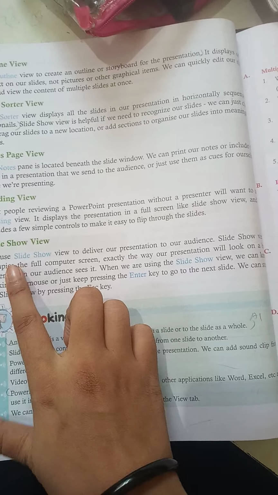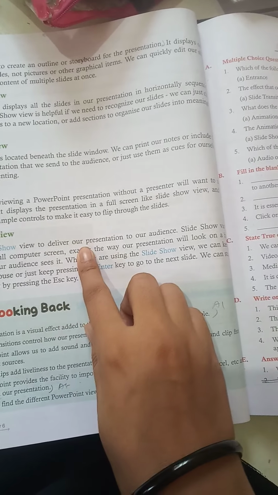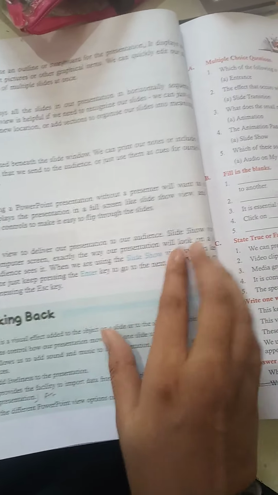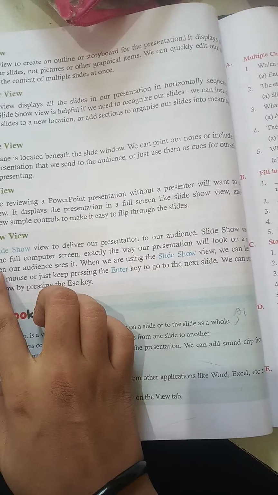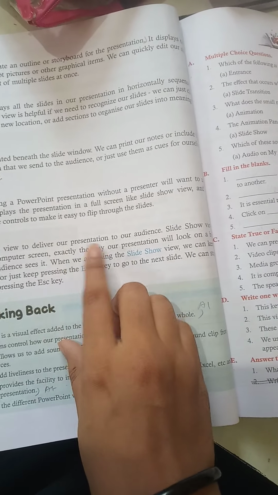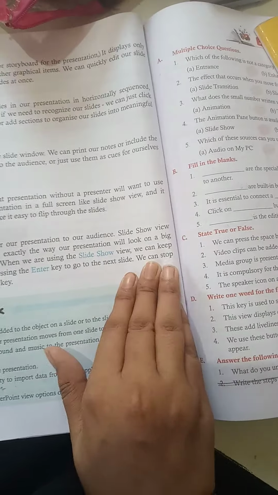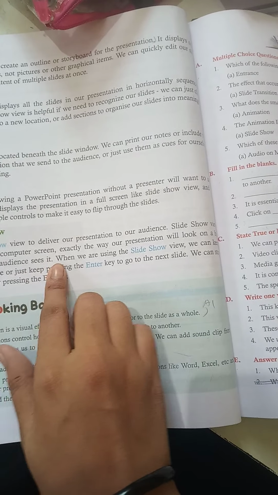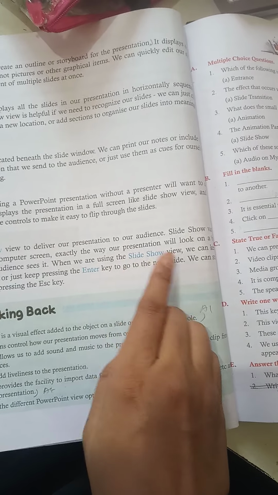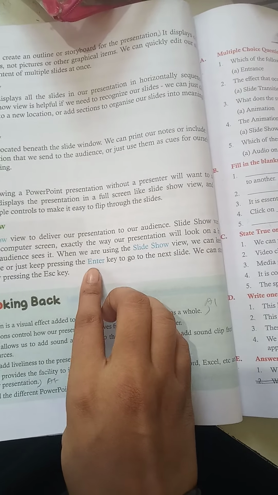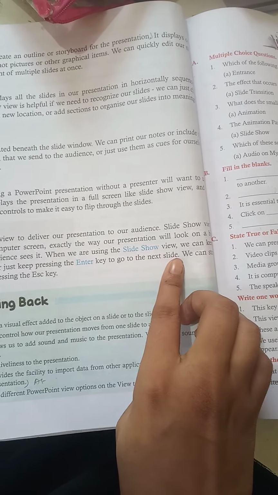Slideshow view. We use slideshow view to deliver our presentation to our audience. Slideshow view occupies the full computer screen exactly the way our presentation will look on a big screen when our audience sees it. When we are using the slideshow view, we can keep clicking the mouse or just keep pressing the enter key to go to the next slide.